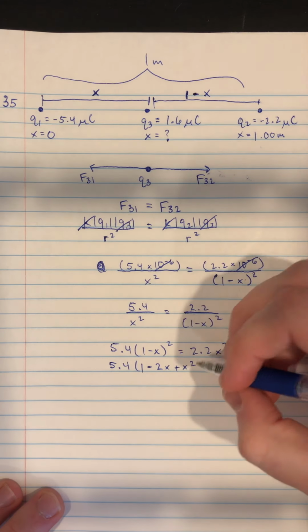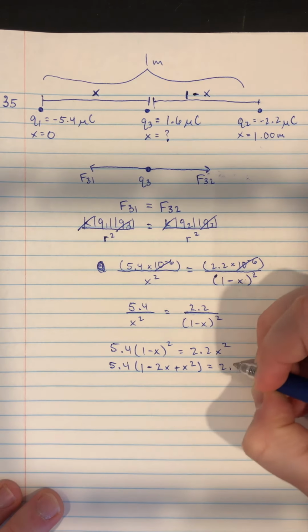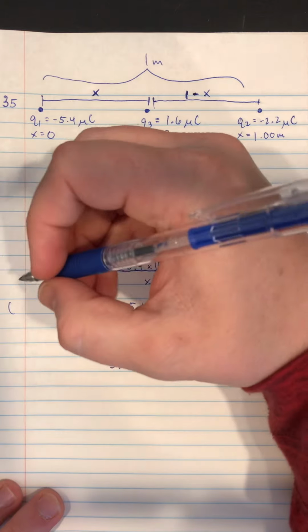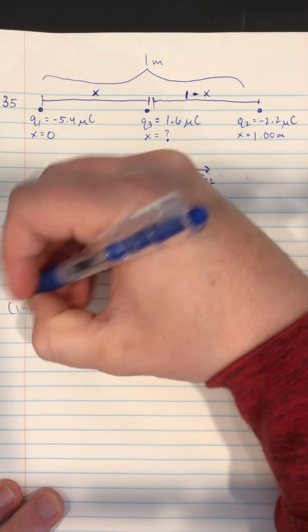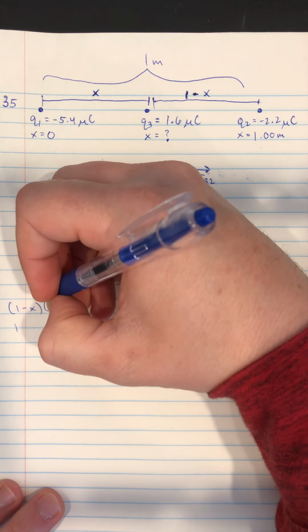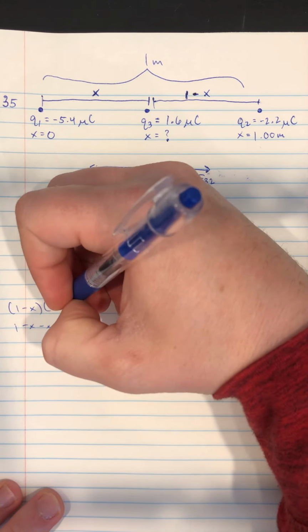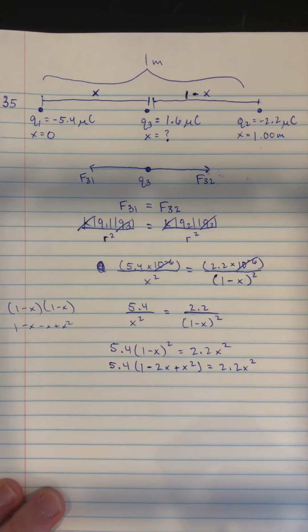Did I do that right? Now I'm going to have to double check. 1 minus x times 1 minus x. 1, minus x, plus x squared. Yeah, I did it right. All right, cool.